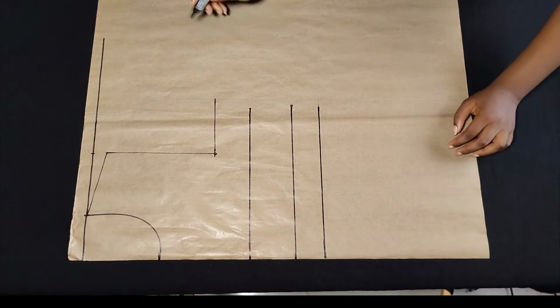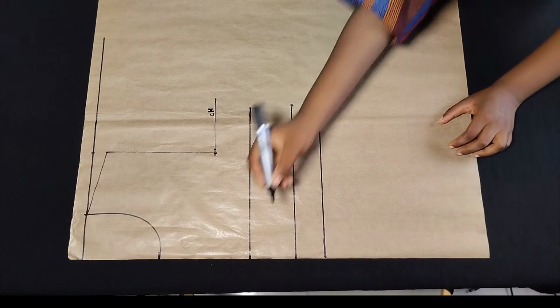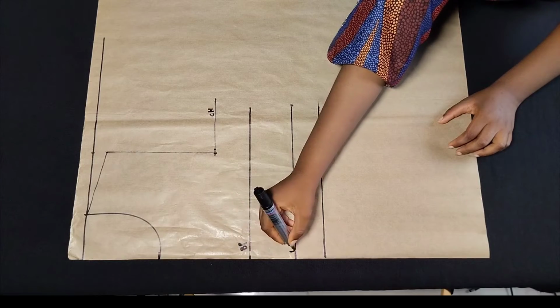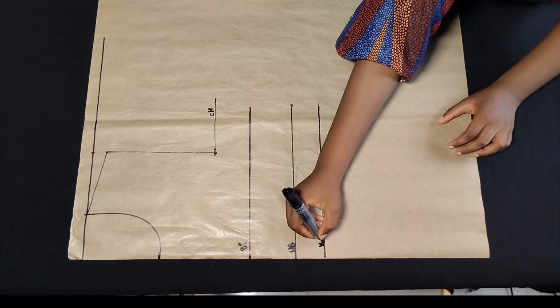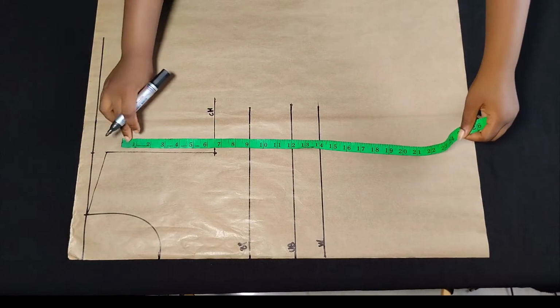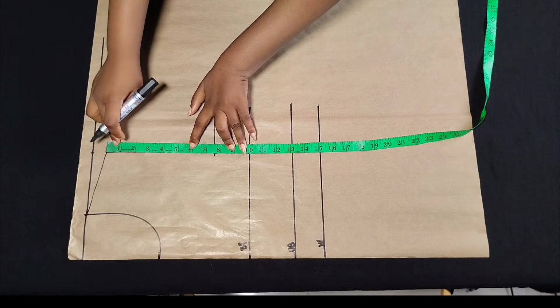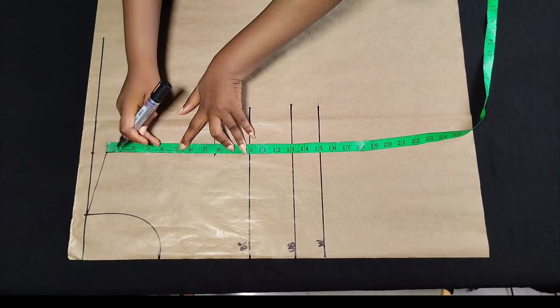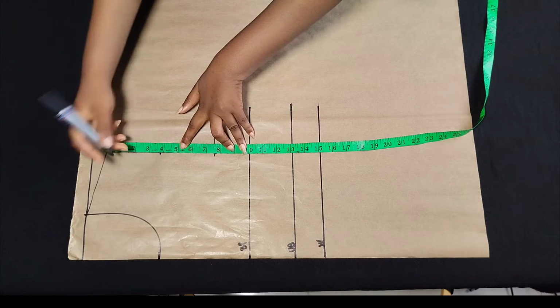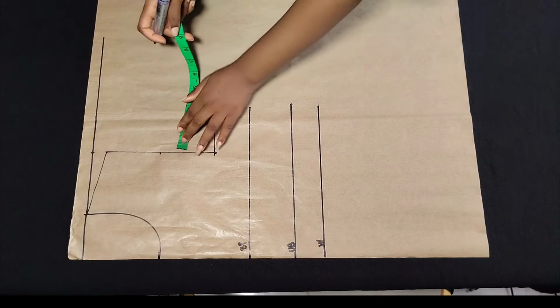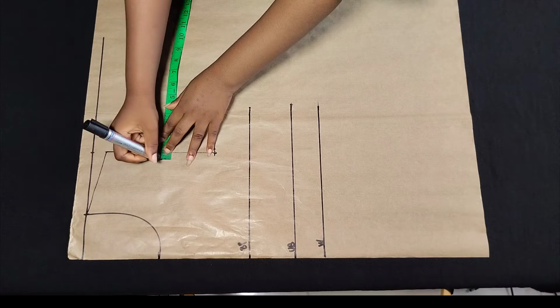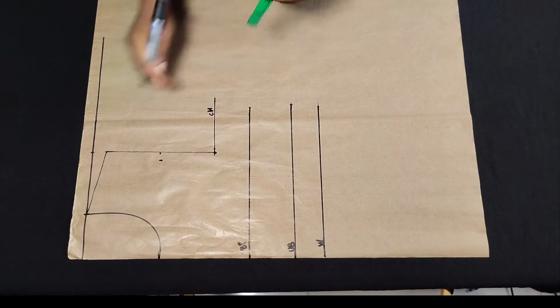So I'm just going to label out this line. This is my chest line, my bust point line, my under bust line, and my waistline. Coming to the armhole line, we'll find the midpoint. Half of 7.5 is about 3.75 inches. So I'll mark that point down and I'll go in by half an inch from that point. This will help us to create our armhole curve.